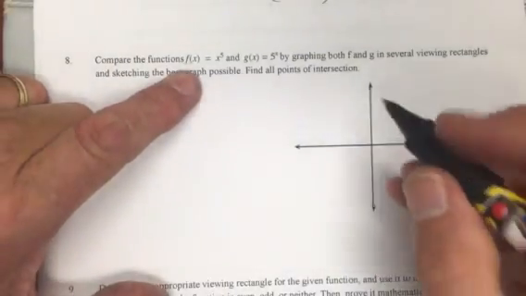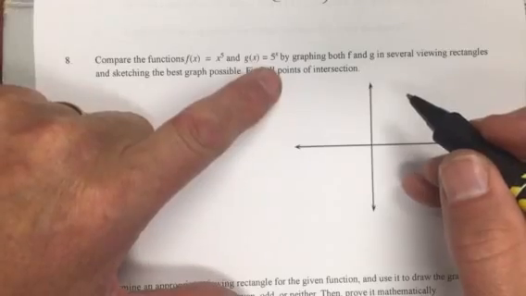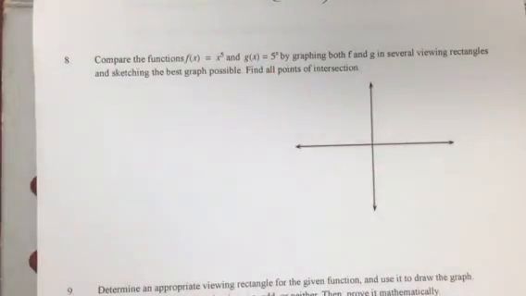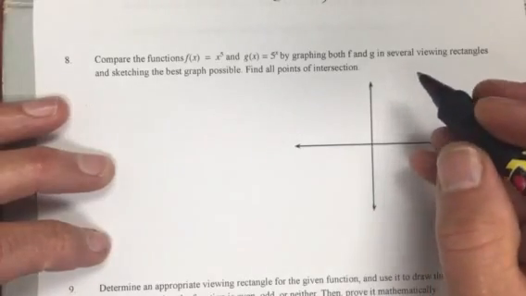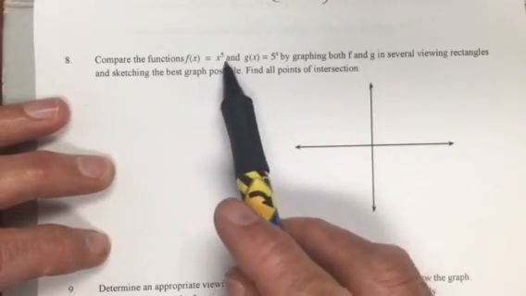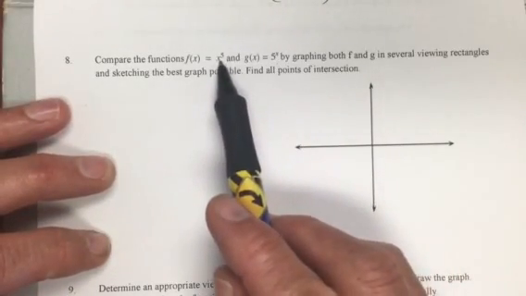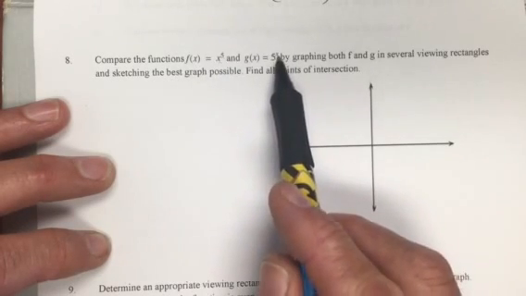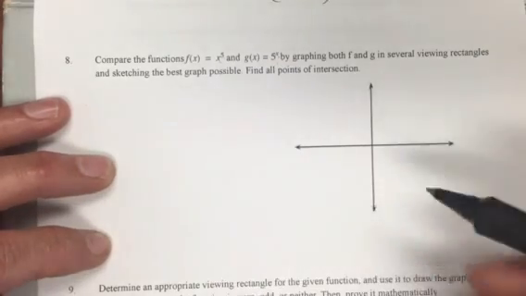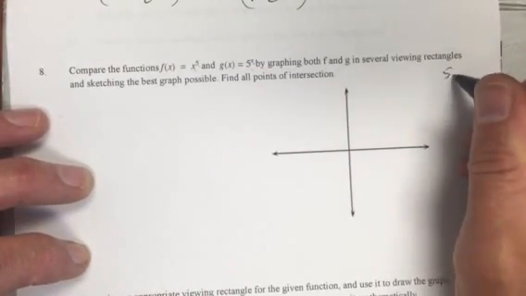Compare the functions x to the 5th and 5 to the x by graphing both in several viewing rectangles and sketching the best possible graph. Find all points of intersection. Well, this is where having some math smarts maybe helps, in that you can recognize pretty quickly that when I plug in 5, 5 to the 5th is going to give me 5 to the 5th. So these are going to be in agreement at the point 5 comma.